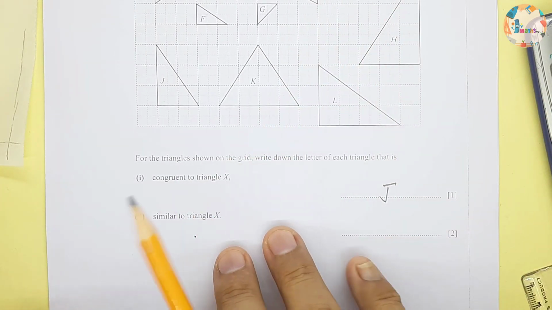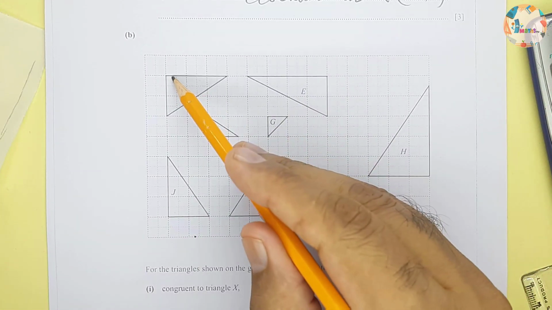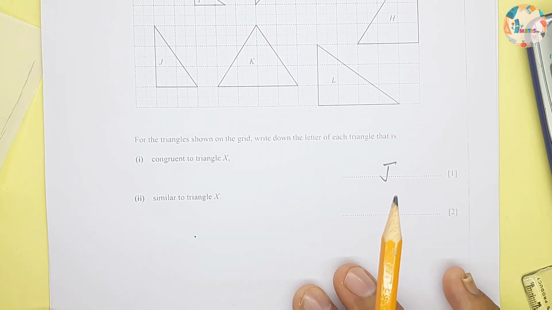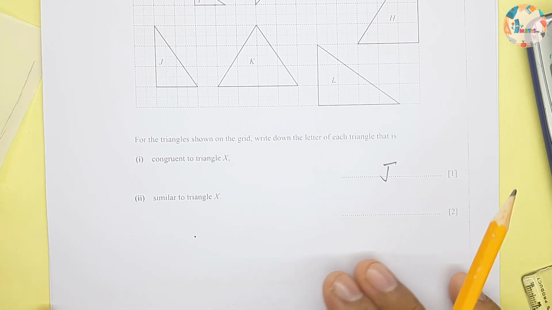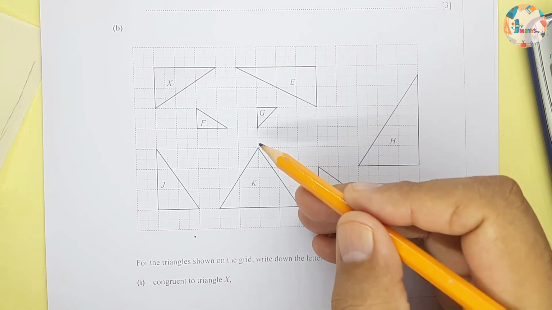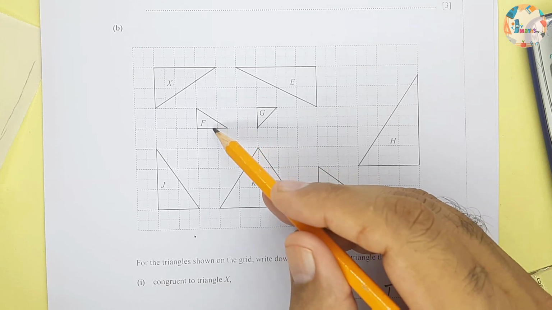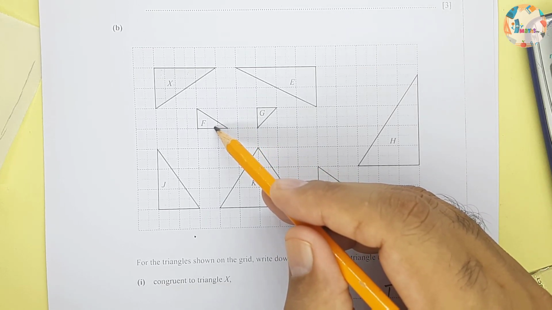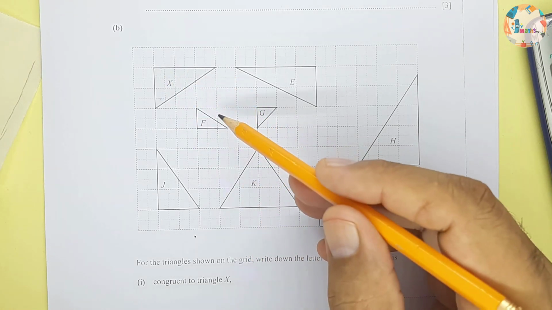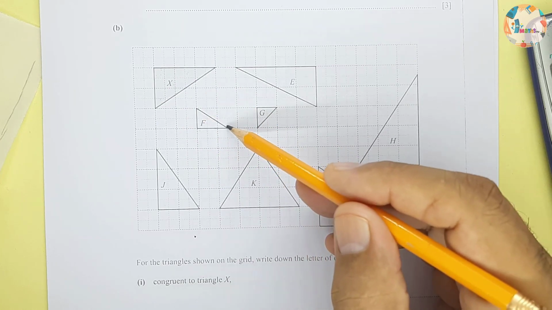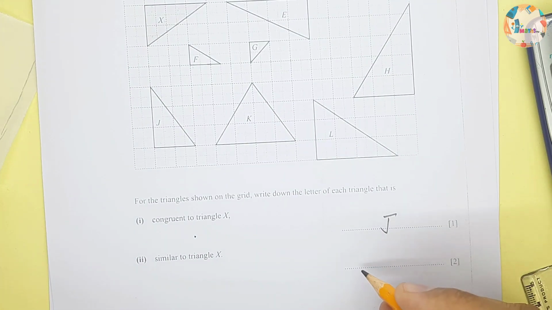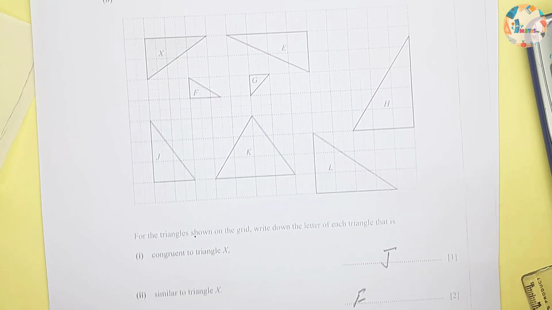Even we can check this E also. If we check E, this is 1, 2, 3 units, this is 1, 2, 3, 4 units, so it's not congruent. Similar to X will be having same shape, but it can be of different size. So F is similar to X, because this is 2 units, this side is 3 units, so this is 1 unit and 1.5. So basically it's reduced. So X and F is also similar from the rest.